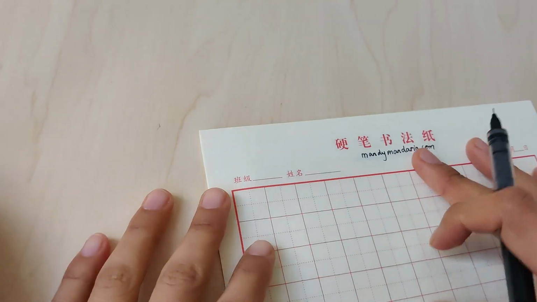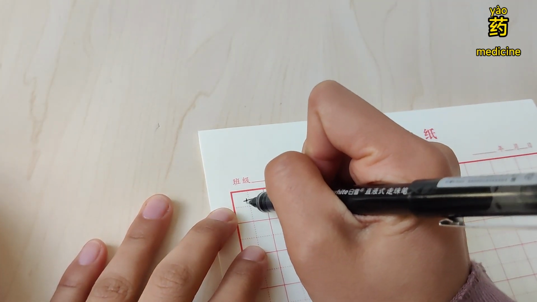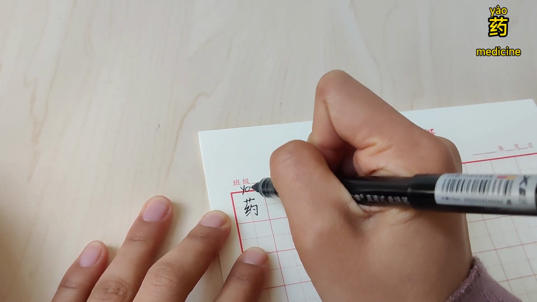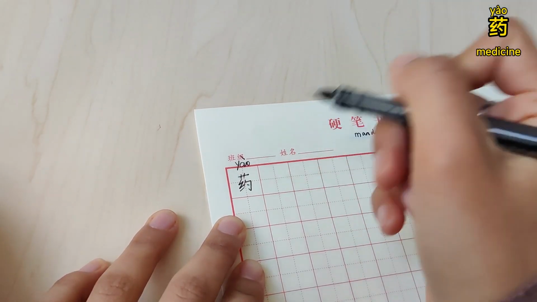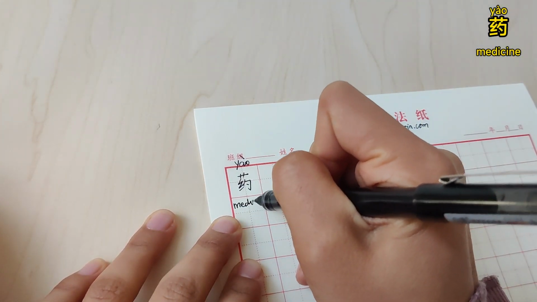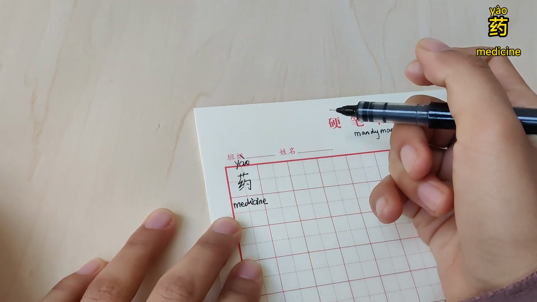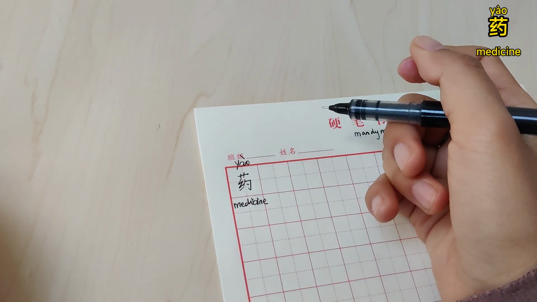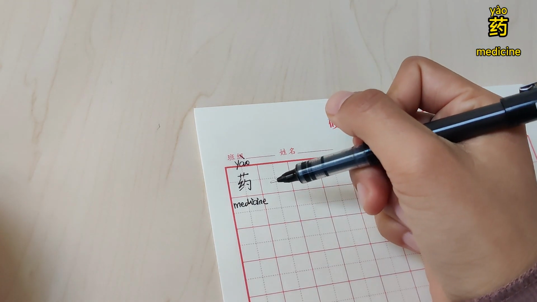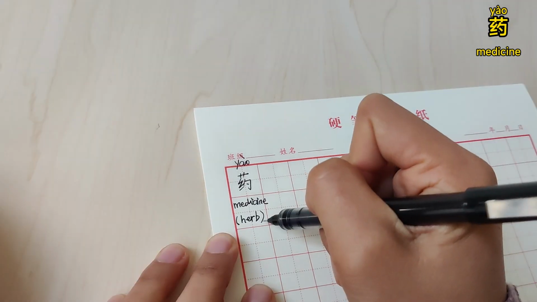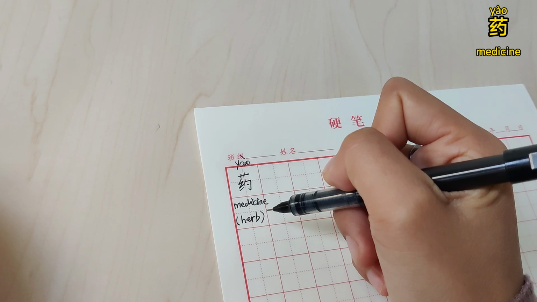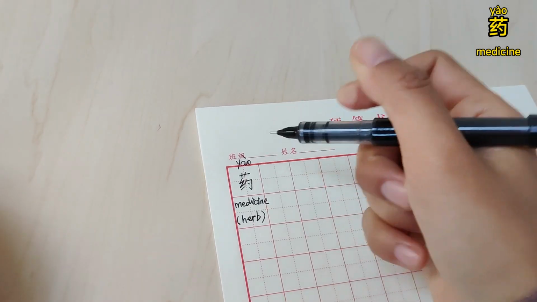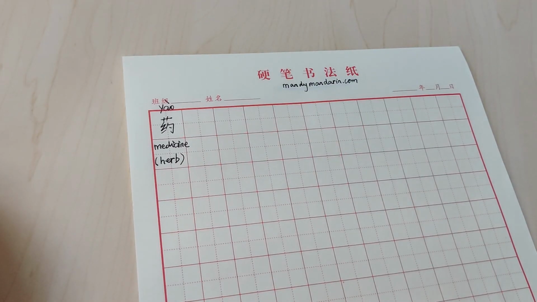Move on to the next word. And this is yao. Yao could mean medicine. Okay, wait, why? Well, back 2,000 years ago, my ancestors made the medicine with herbs. Herbs are a kind of plant. So the yao still preserved the grass radical. Now we say Chinese medicine.